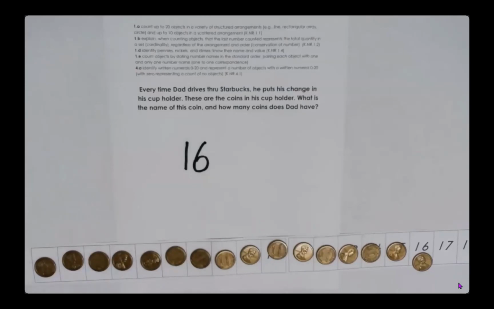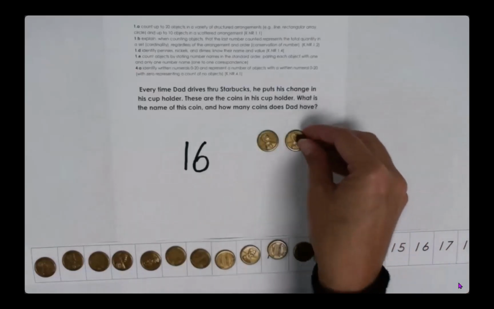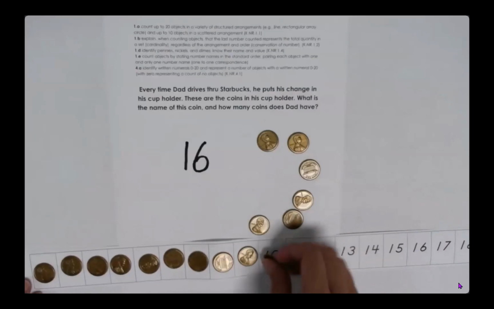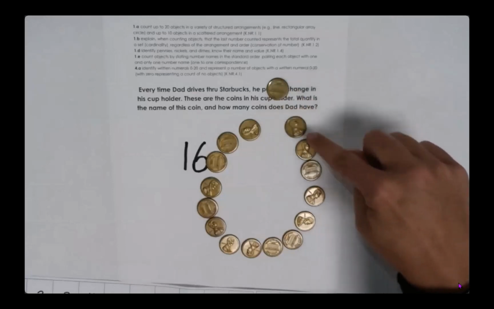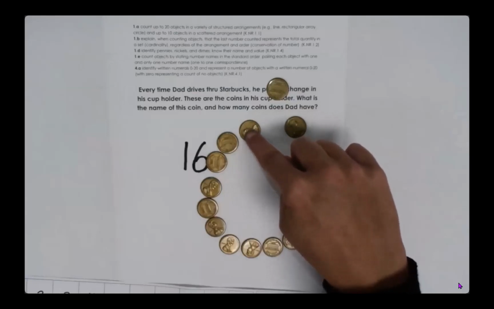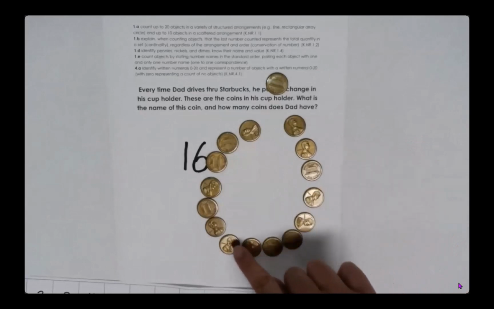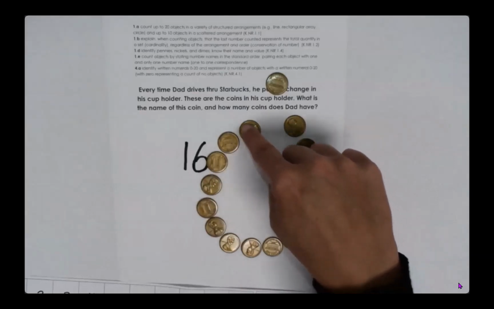Students also can touch and count. So if they are ready to move from moving and counting to touching and counting, I may have another arrangement of the pennies in a circle. Move this penny up and say 1. And then I would teach students to continue around in the circle until I get to this penny, which is at the very end. And I would have students just count 1, 2, 3, 4, 5, 6, 7, 8, 9, 10, 11, 12, 13, 14, 15, 16. So I'm counting pennies in a circle, and I'm using the strategy of touching and counting.